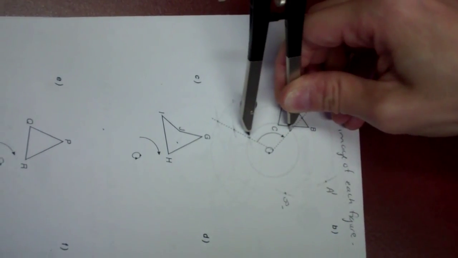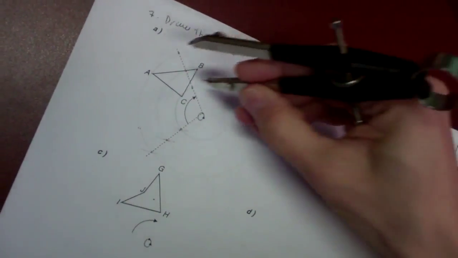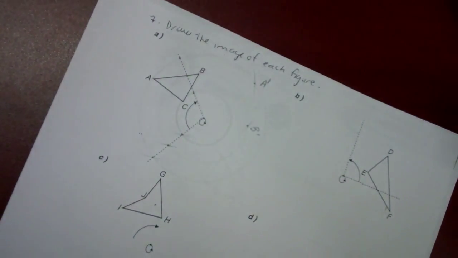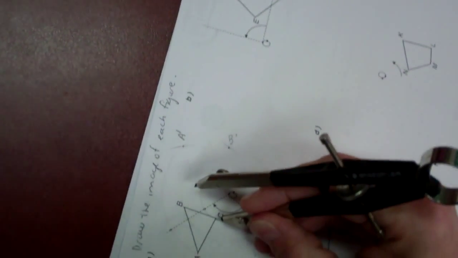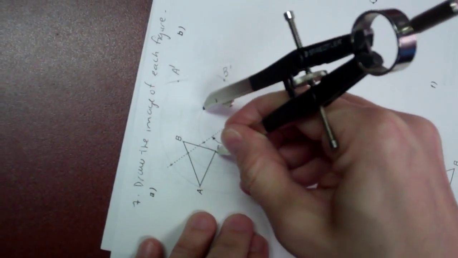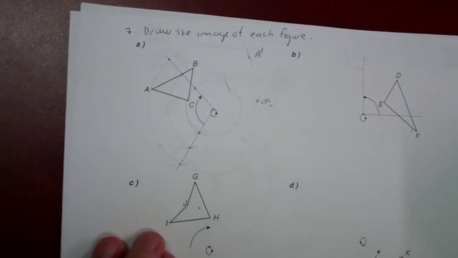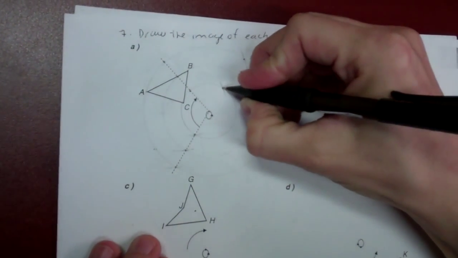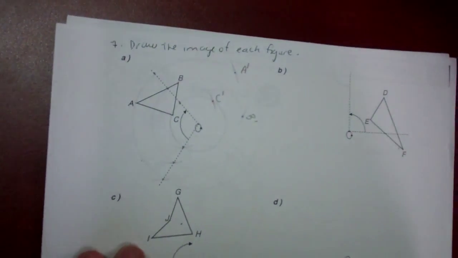So the distance, and this time which point is on the smaller circle? It's point C. And again, I'm moving it clockwise. This is the image of point C, C prime.